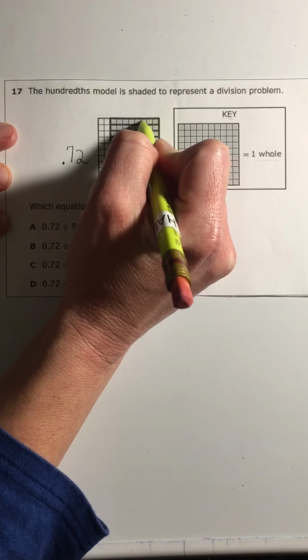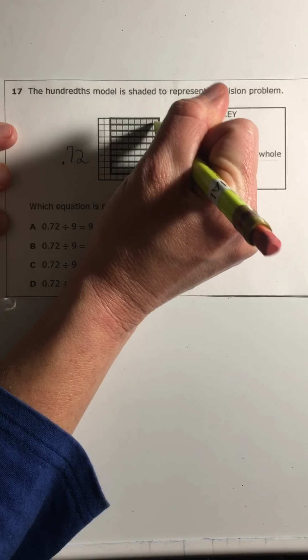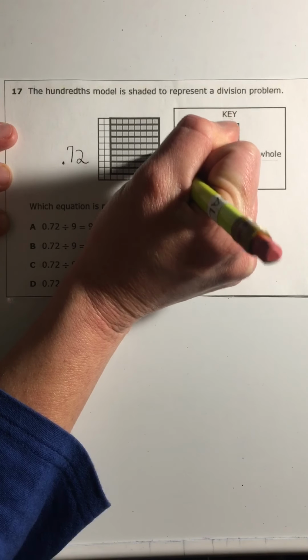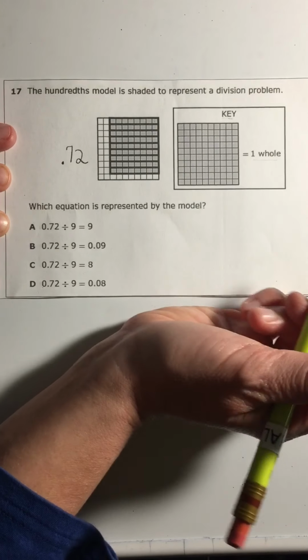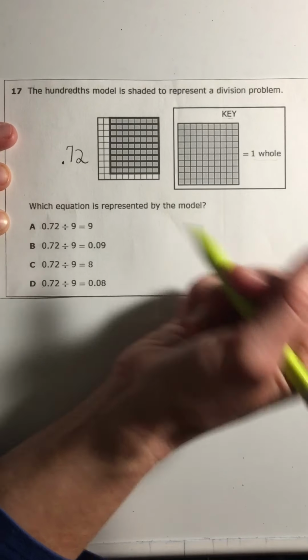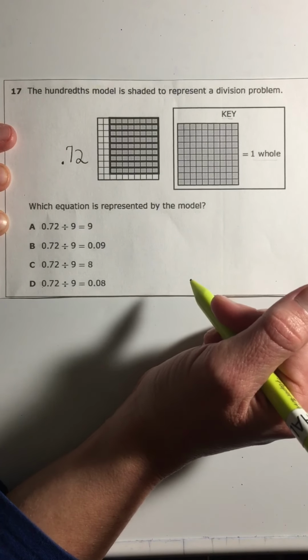We have 8 happening 9 times, so 8 times 9 would give us 72. That's how we could figure out what was being represented in this model.